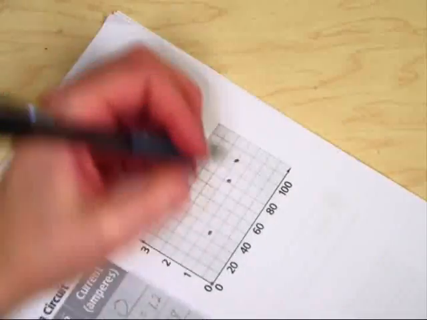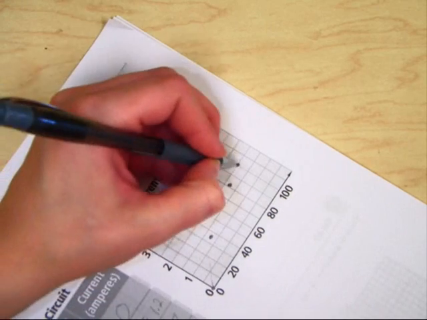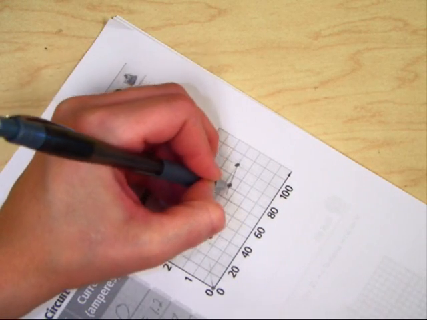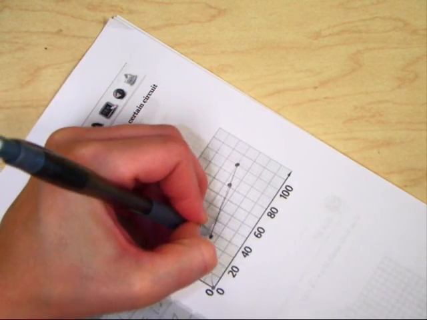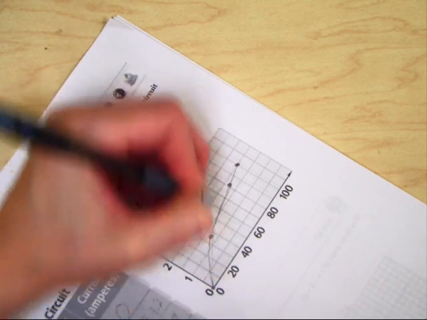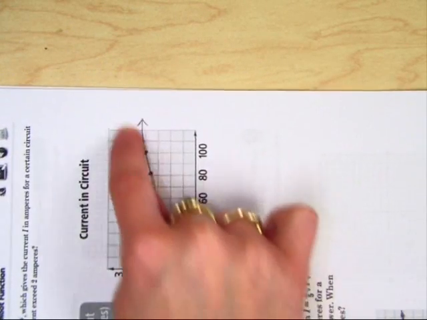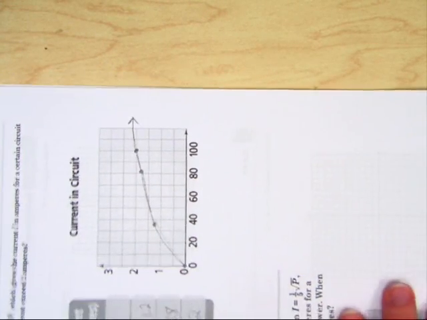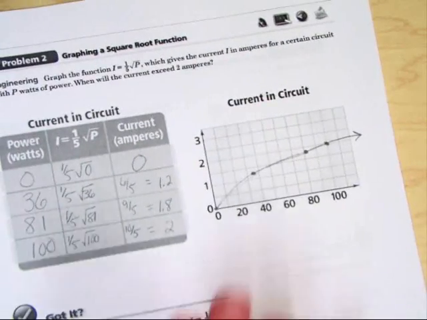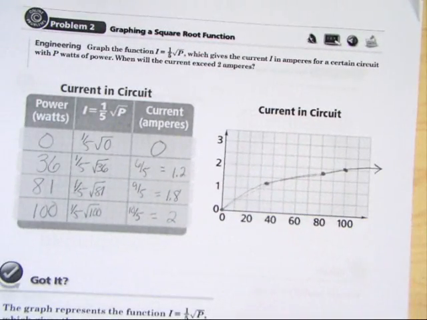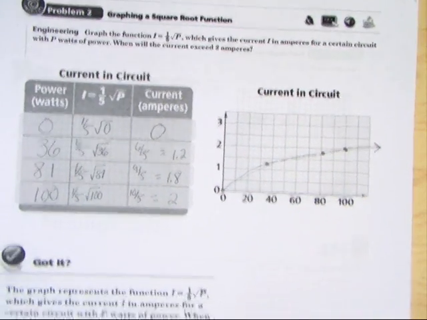I like to turn my paper, it helps me. It's going to have the shape of a parabola. So if you need to turn it, because you guys are pretty good at making parabola shapes, you can turn it and make a parabolic shape. Now that is your square root function. Let's take a look at it.